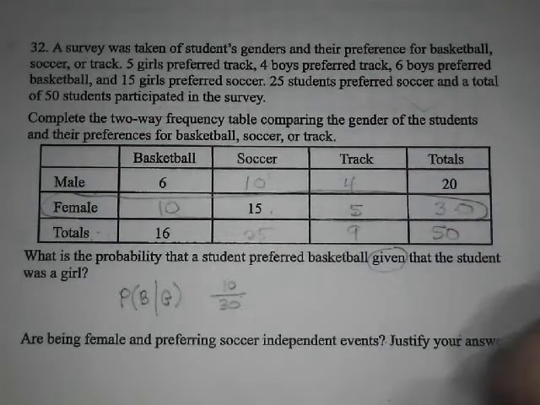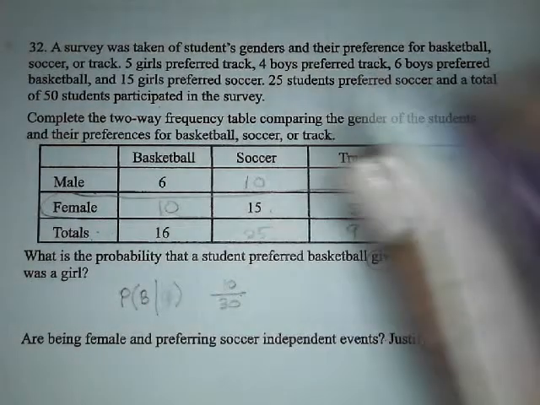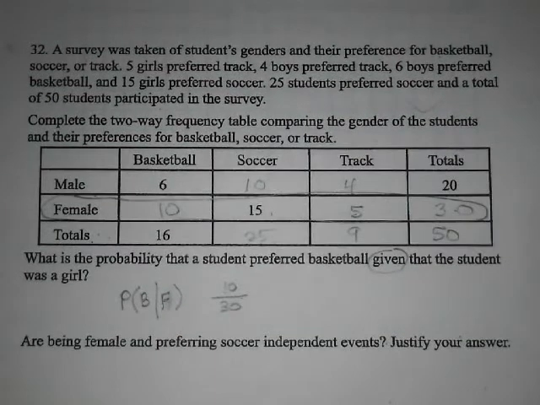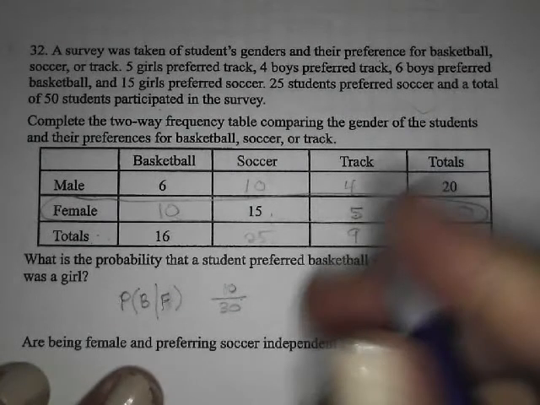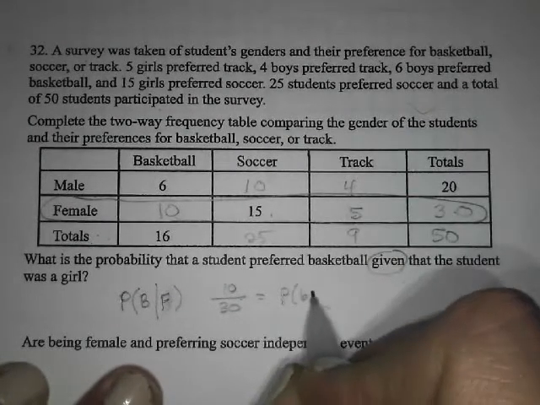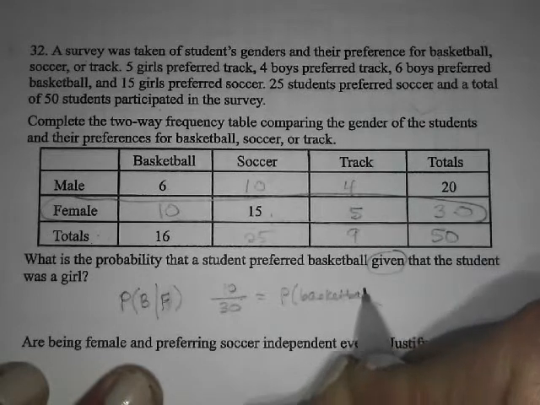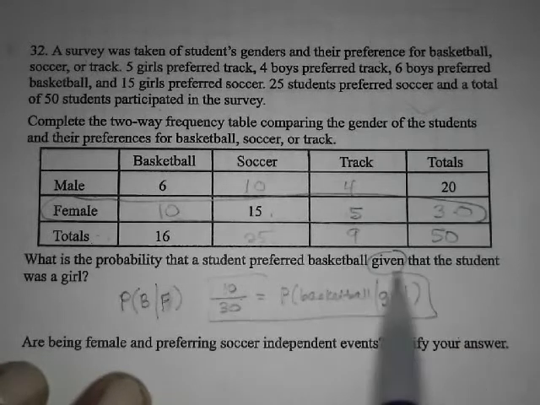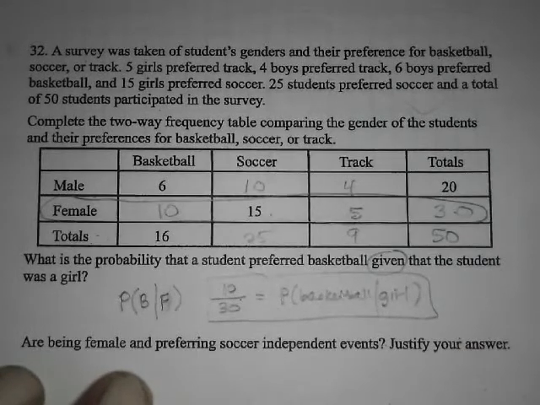Or maybe I'll use female, because I'll use female and male so that there's no overlap in letters. Otherwise, B might mean boy or basketball. So if you're not even sure there, you go ahead and write out the whole thing. Probability of basketball given a girl. Okay? No one's telling you have to use one letter. You can write out the whole thing.